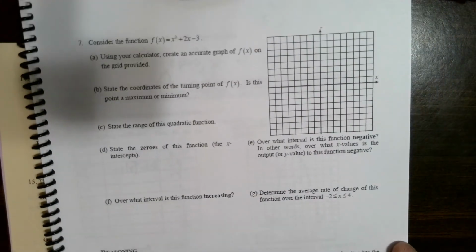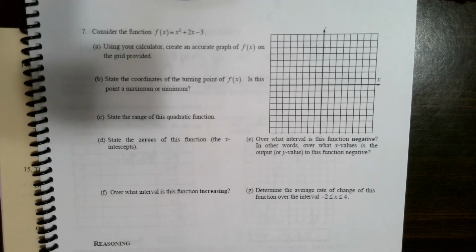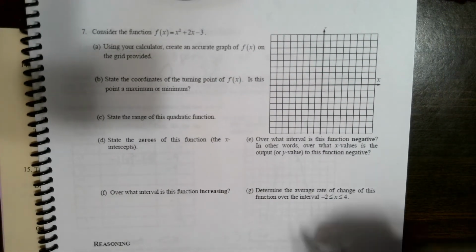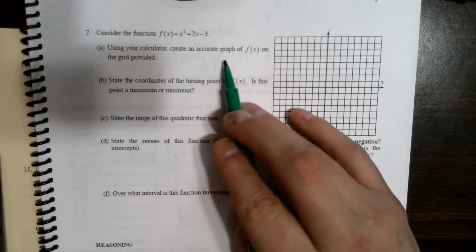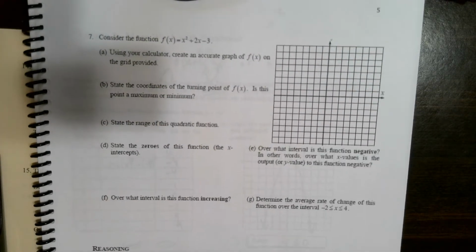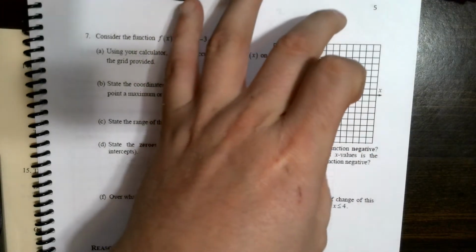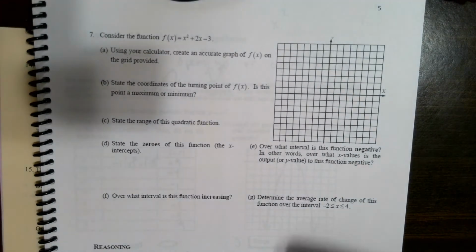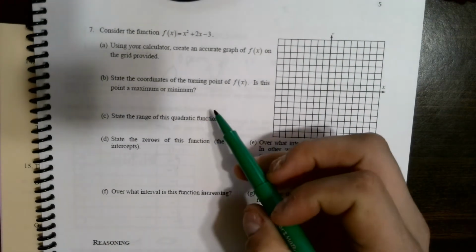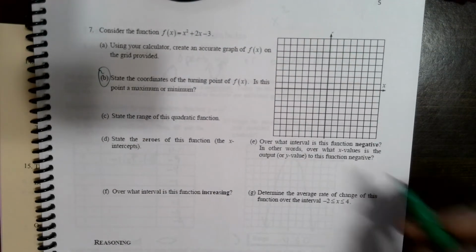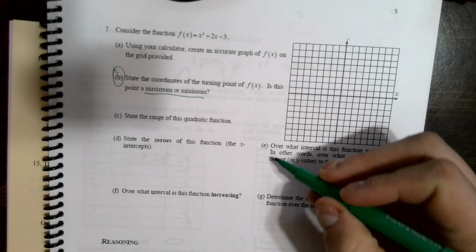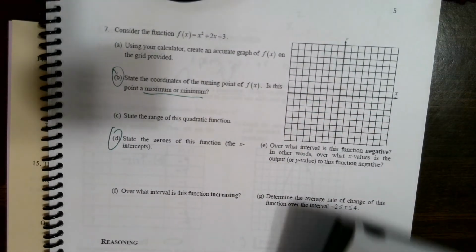Okay. From number 7, what's kind of important here in this case is consider the function, use your calculator to create a graph. Now, obviously, if you're doing this on Schoology, you can't really make a graph. So what I'm going to look at is I really want to talk a little bit about the turning point, the coordinates of the turning point. Is this a minimum or a maximum? And then state the zeros, which are the x-intercepts.